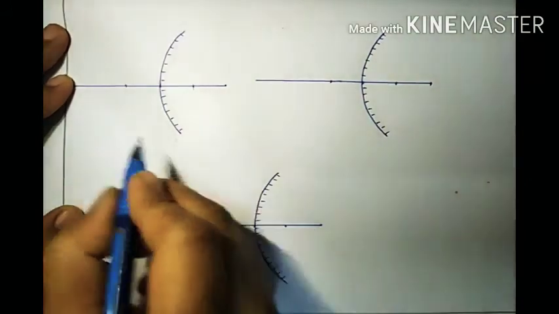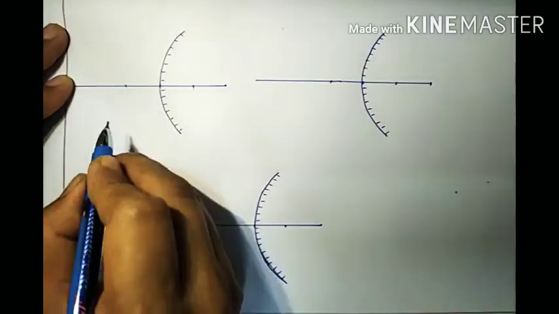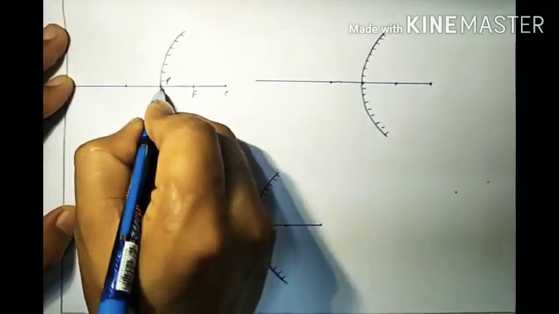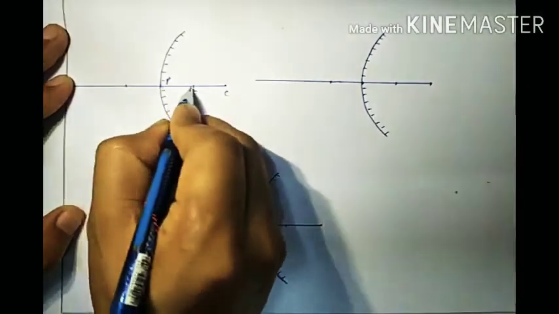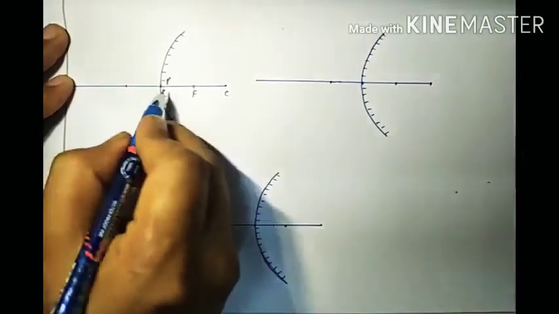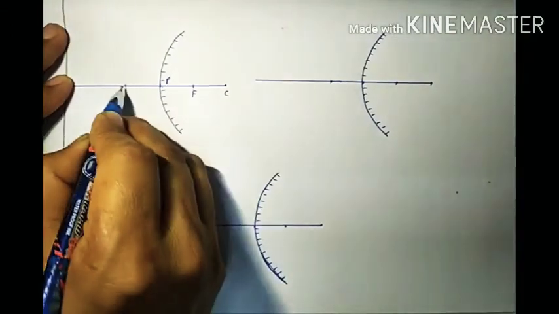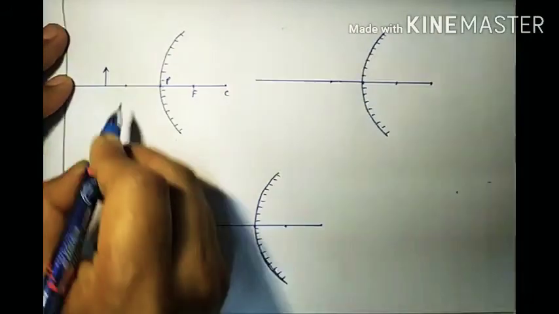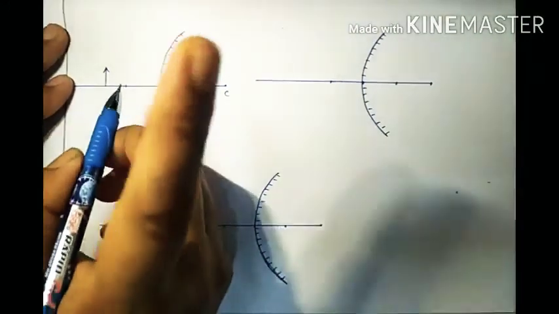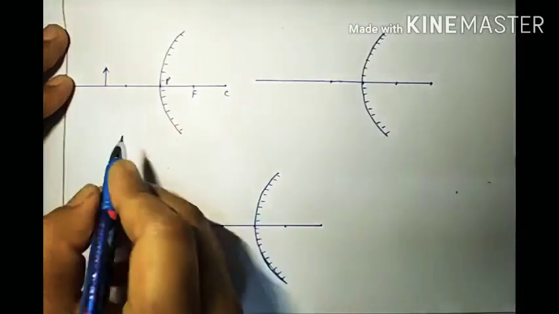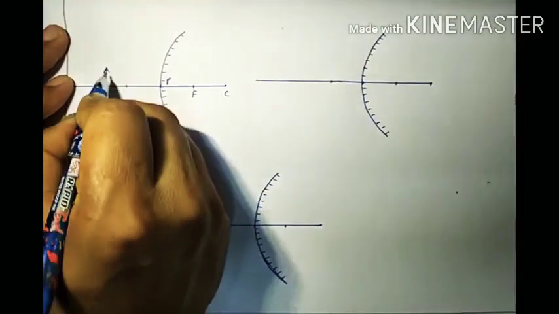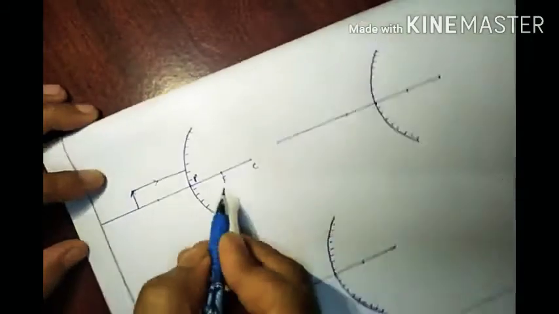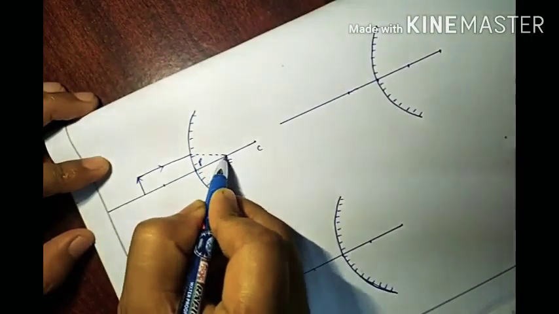For the first case, the object is placed at a distance greater than the focal length. This is pole, focus, center of curvature. This is the length which is known as the focal length for this convex mirror. This is the length here on the left hand side, in front of the mirror. So here is our object. We need to get the intersection point of the reflected rays. Here this is one ray which is parallel with the principal axis. It will pass through the focus like this.